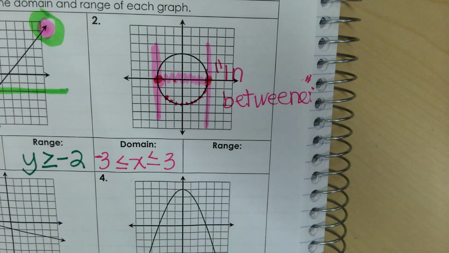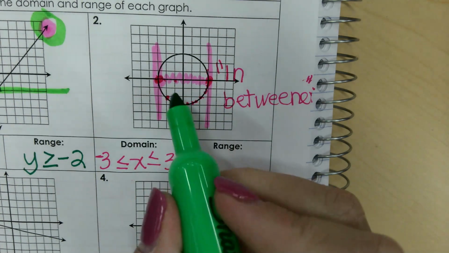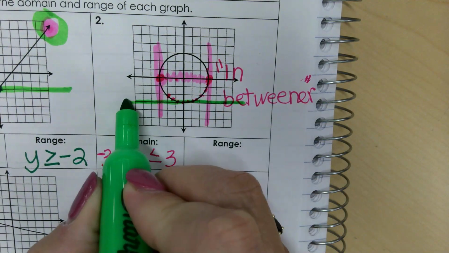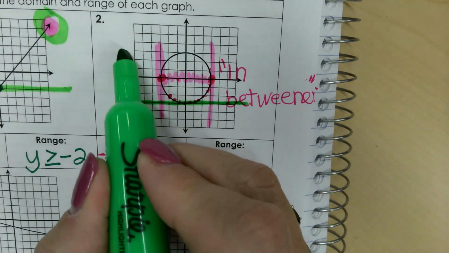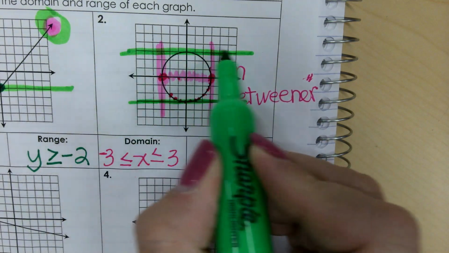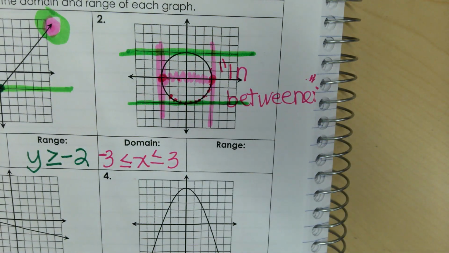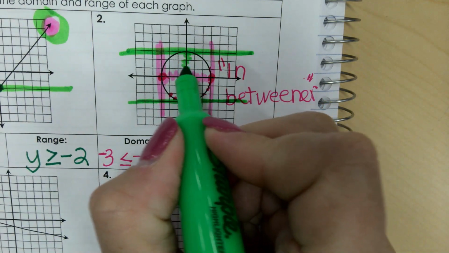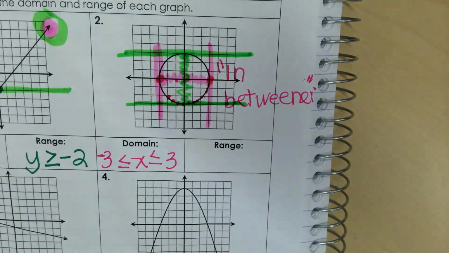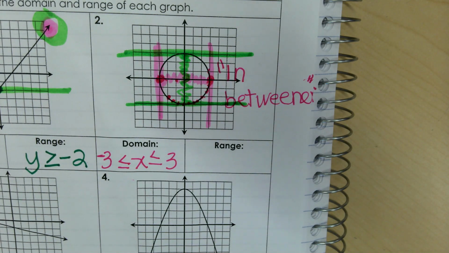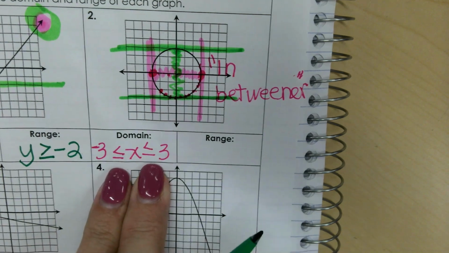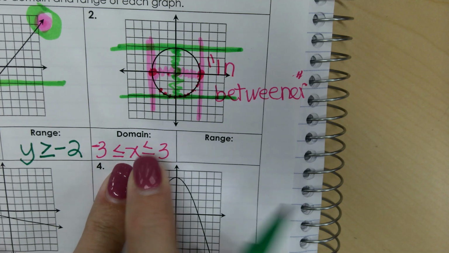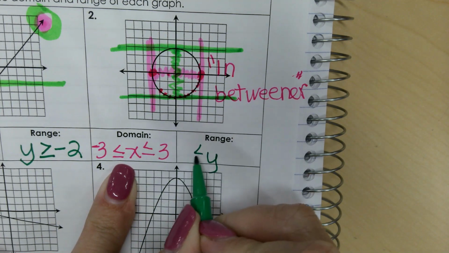Okay, now let's look at my y values. Does this graph go below this line right here? Nope. So there's the fence. And the boundary is up here. There's a fence. So the range, the y values, all of these numbers in between the green lines are part of the range. So it's also an in-betweener. And an in-betweener looks just like this, but since it's the range, we're going to use the letter y.